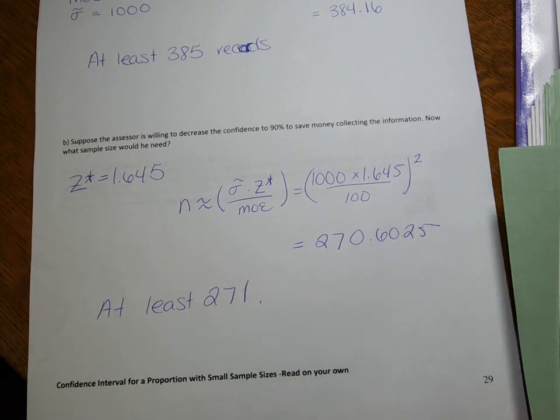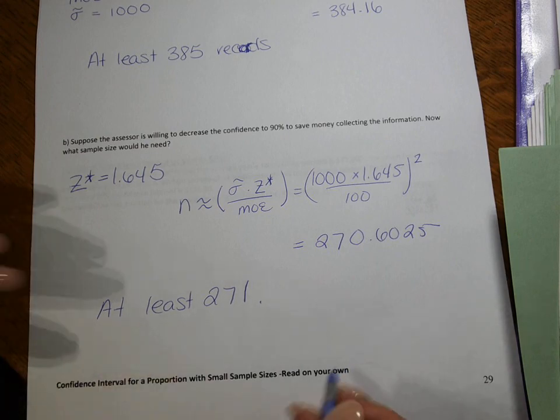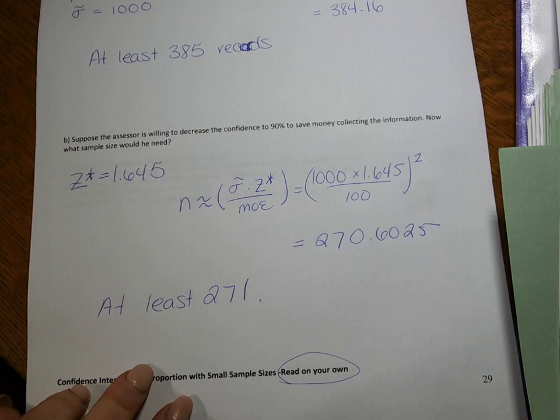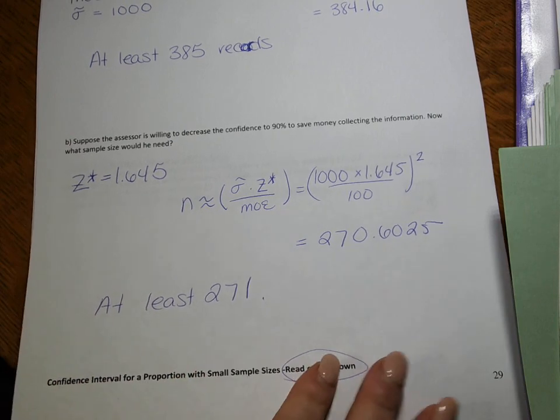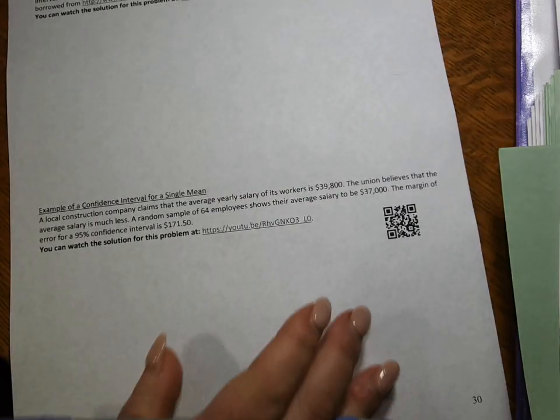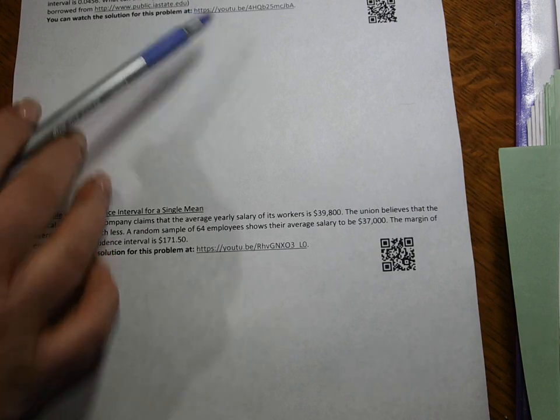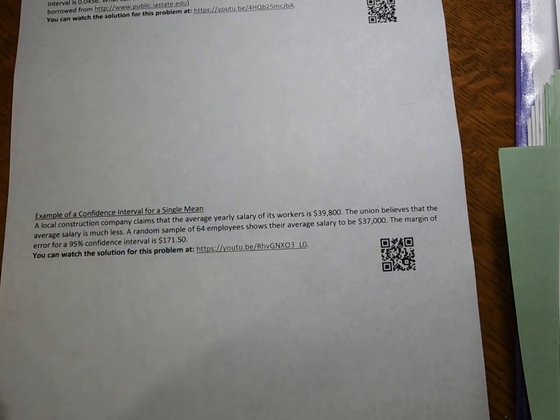Alright, so the last bit in this section talks about confidence intervals with a proportion from small sample sizes. I'm going to leave you to read that on your own from your textbook, located in MyLab on Blackboard. And then the last page of the notes has just some additional confidence interval examples, one for a single proportion and one for a single mean. Each of those have corresponding videos that go along with them.